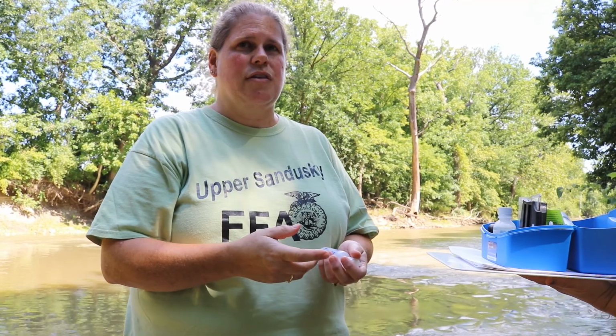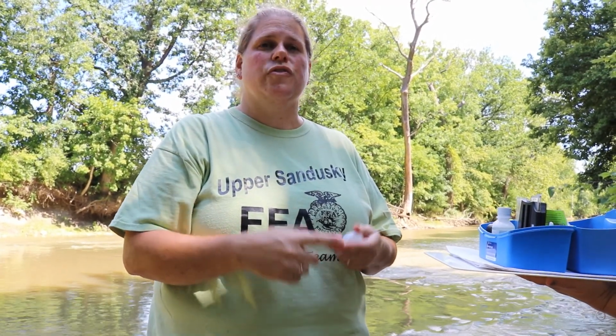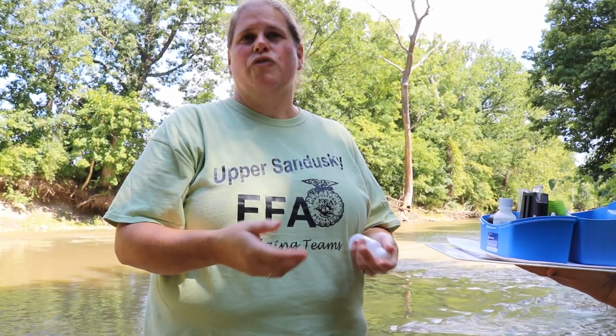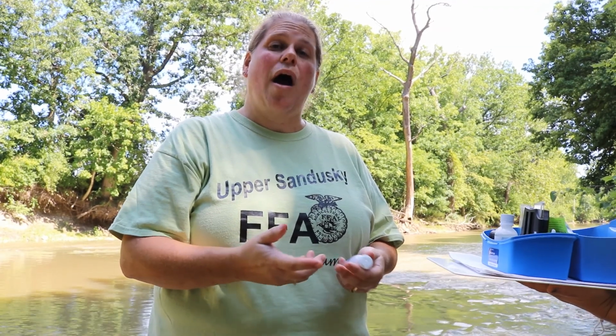So when we look at plant growth, algae growth within our aquatic ecosystems, we're talking about nitrogen and phosphorus are going to be the two, just like if you're trying to get plants to grow in your garden, you need to add nitrogen, phosphorus, and potassium. So same thing in an aquatic ecosystem. You hear a lot about the algae blooms. And so your nitrates and your phosphates are going to be what your problems are.